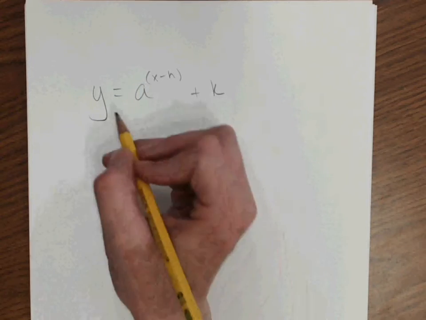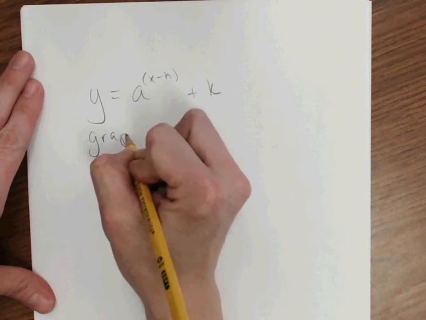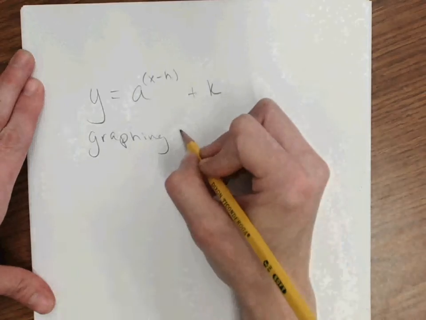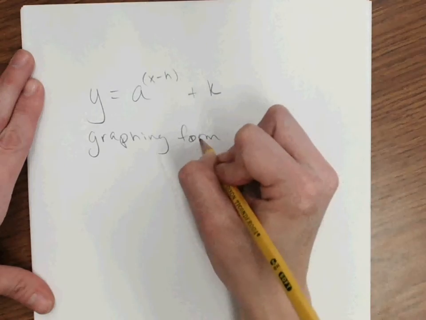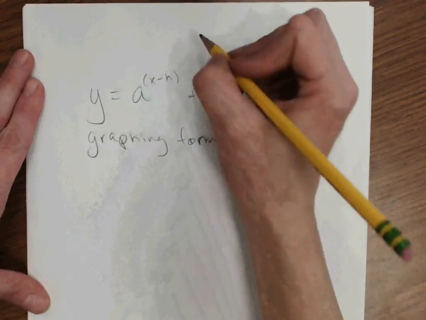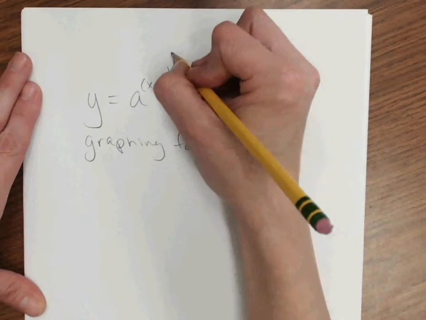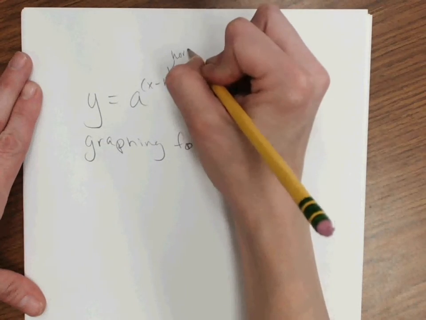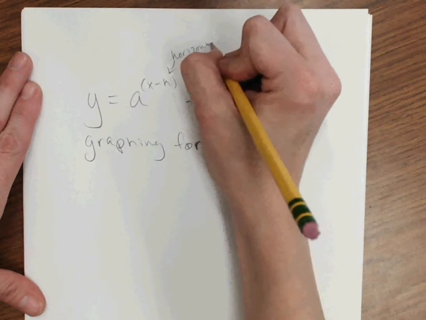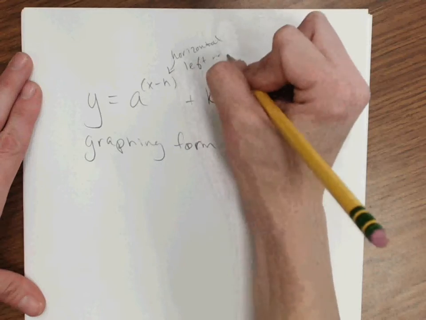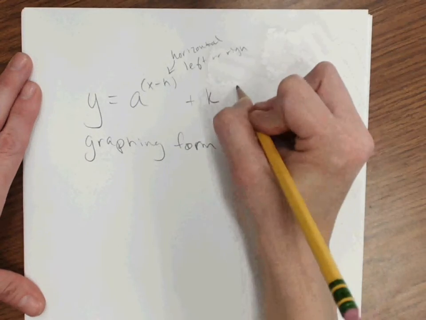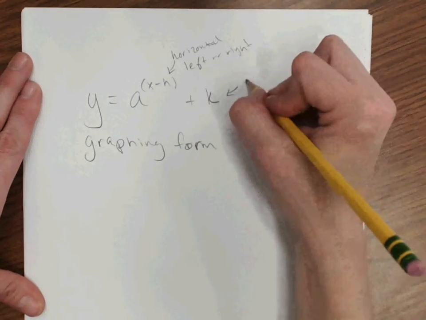But so this is graphing form of an exponential, right? And this is using those transformations to move them around. Graphing form, right? Remember, this is going to be our horizontal shift, and this is going to be left or right. And then k is going to be our vertical shift.